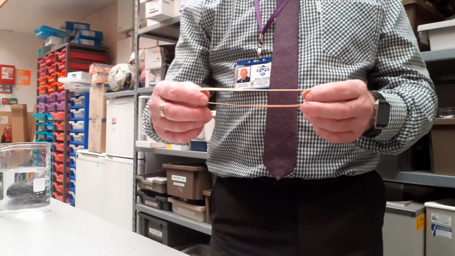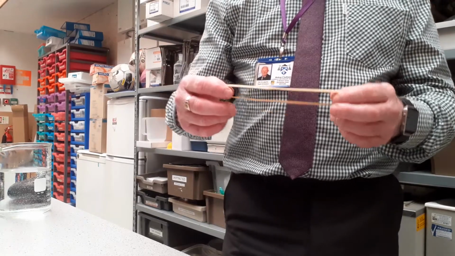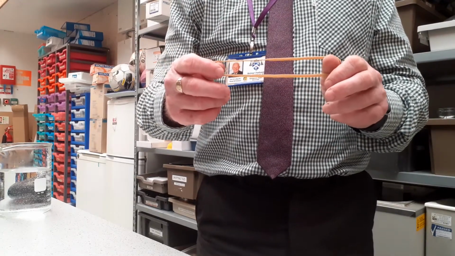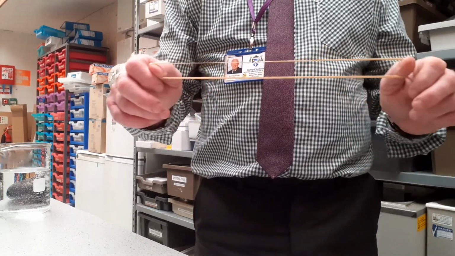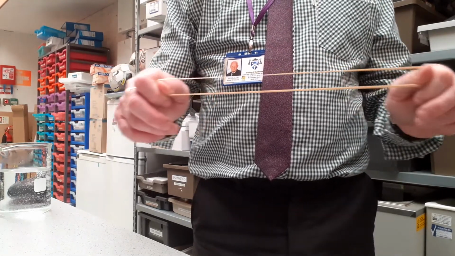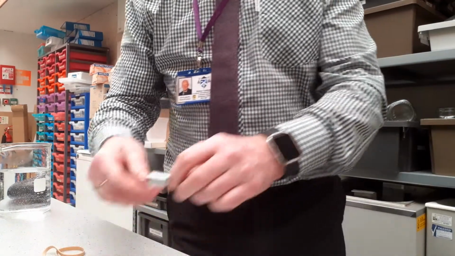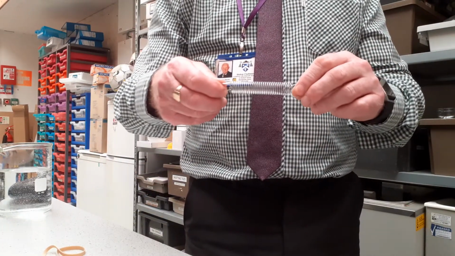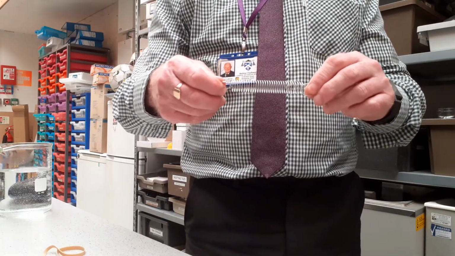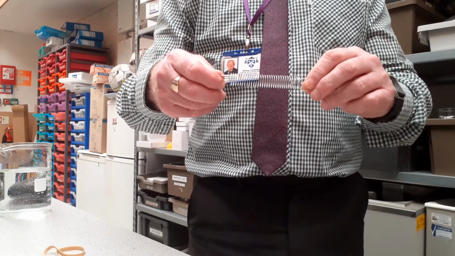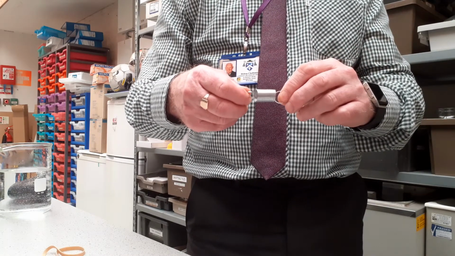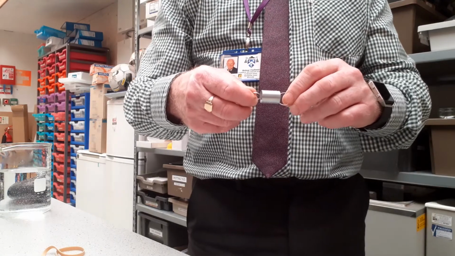So elastic potential energy stores, these are things which are stored either by stretching, as in this elastic, or if you compress something. So in this spring, if I stretch the spring, I'm increasing the size of the elastic potential energy store, and if I compress it, I'm reducing it.